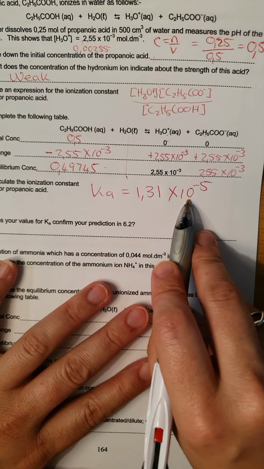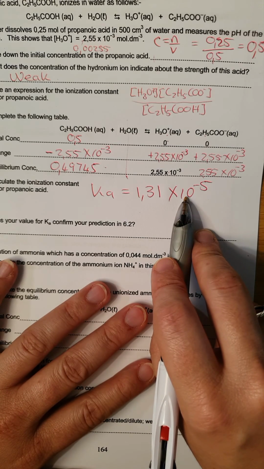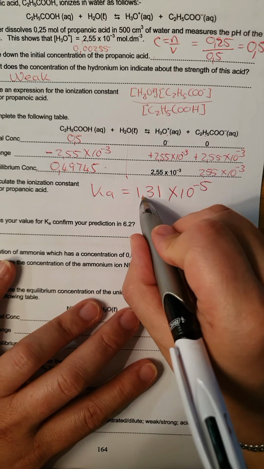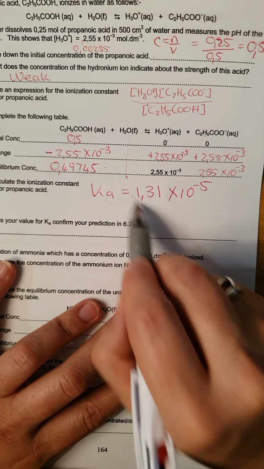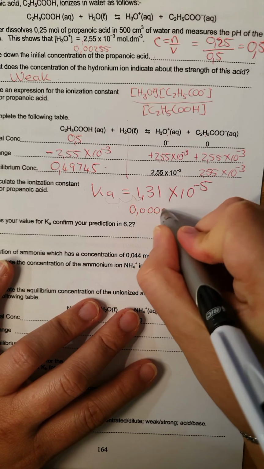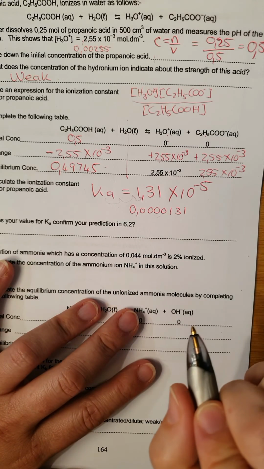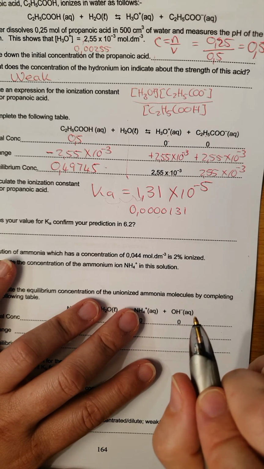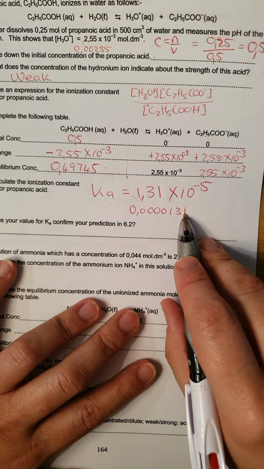That is very, very low. I mean, if you think about it, you would have to write 0.0000 and then 131. So that's quite small. That's nowhere near 1. It's much smaller than 1. So we're looking at a weak acid.